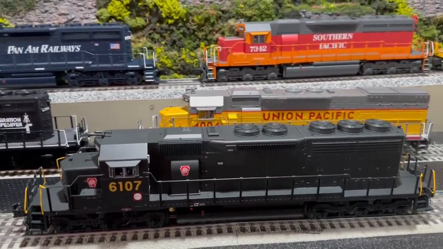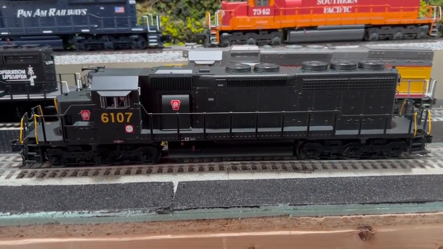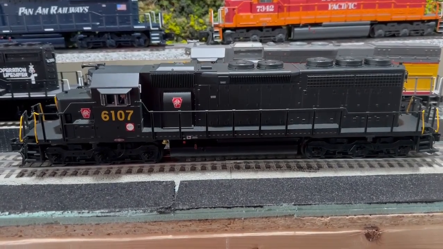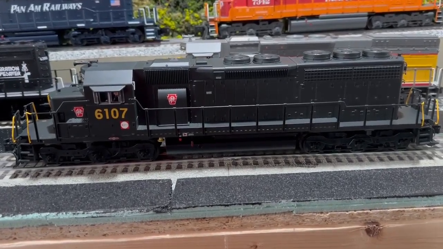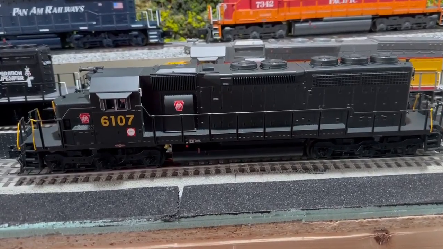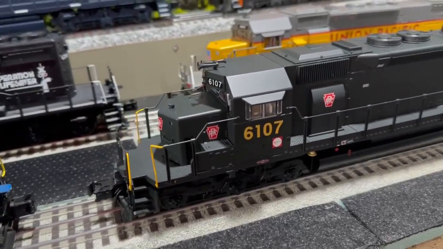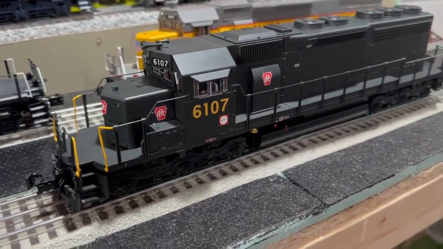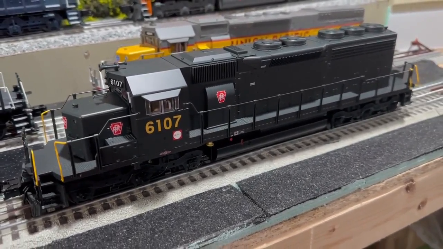And in terms of prototypical dimensions, the scale of it, and some of the road-specific options, this might be one of the coolest locomotives in my collection. And I say that because everything is just spot on in terms of the way it looks. Now, if you model Norfolk Southern, Norfolk Western, or the Southern, they do make these.